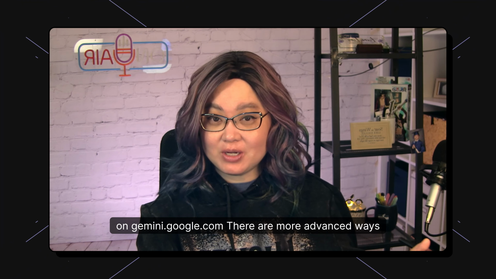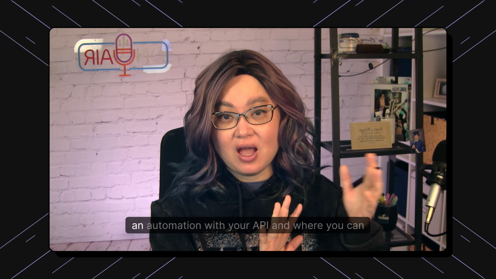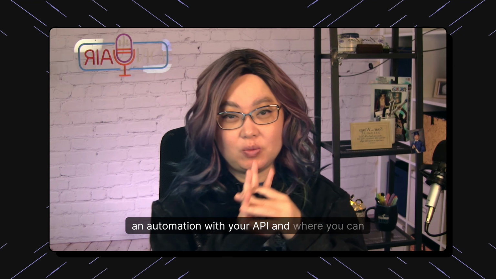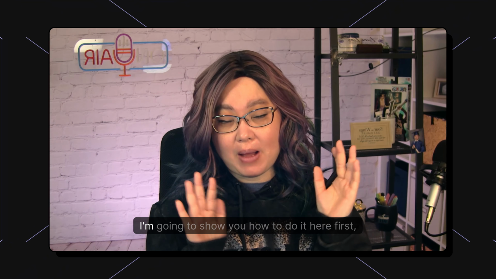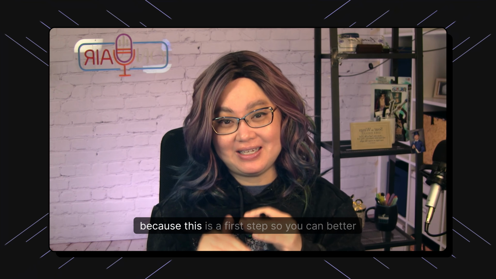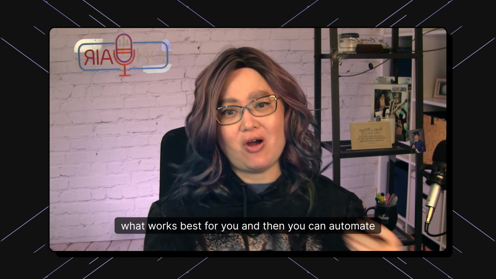gemini.google.com. There are more advanced ways of doing this, especially building an automation with your API, where you can generate hundreds and hundreds without even lifting a finger. I'm going to show you how to do it here first, because this is a first step so you can better understand what works best for you, and then you can automate that.